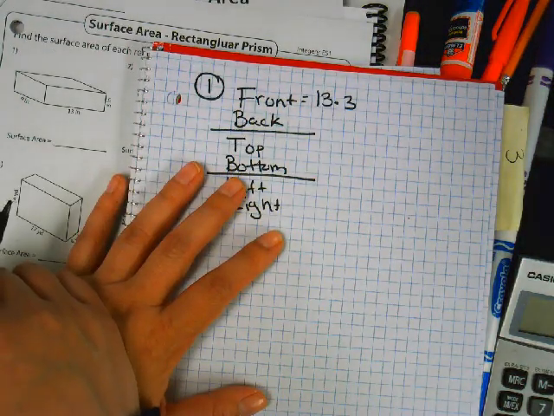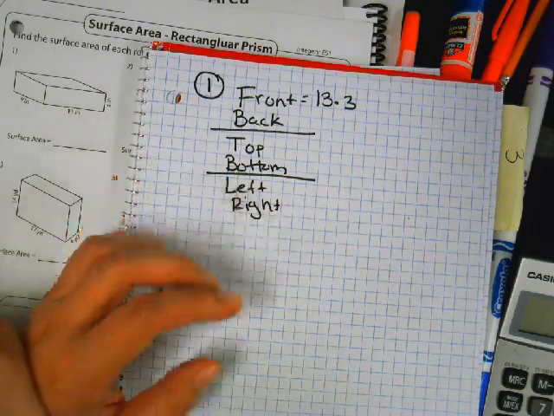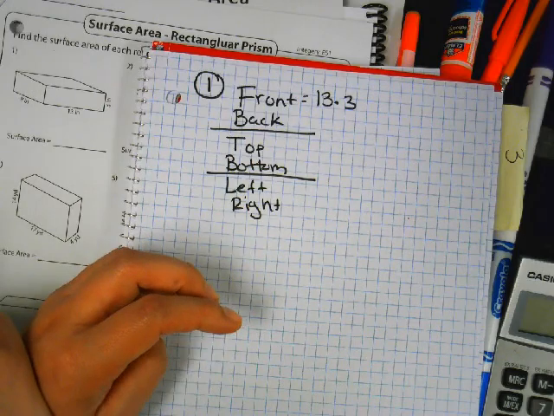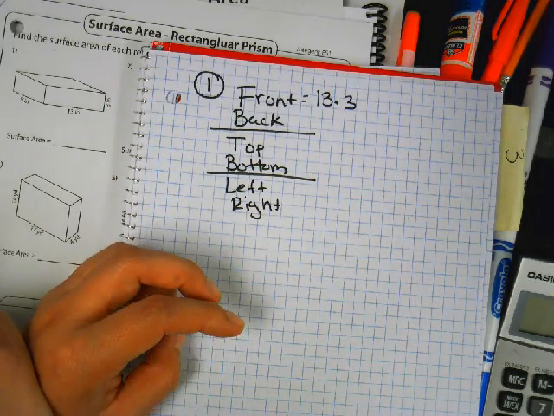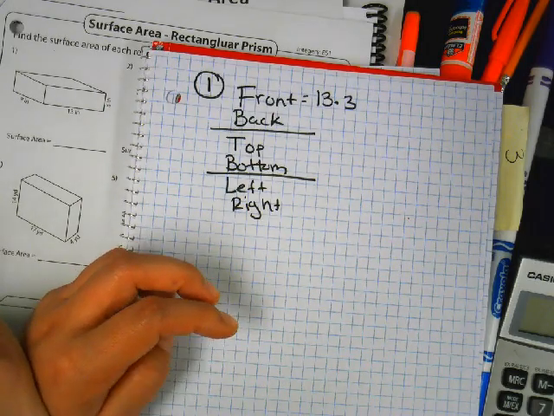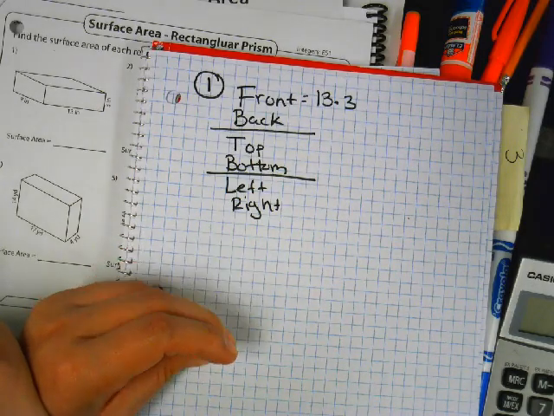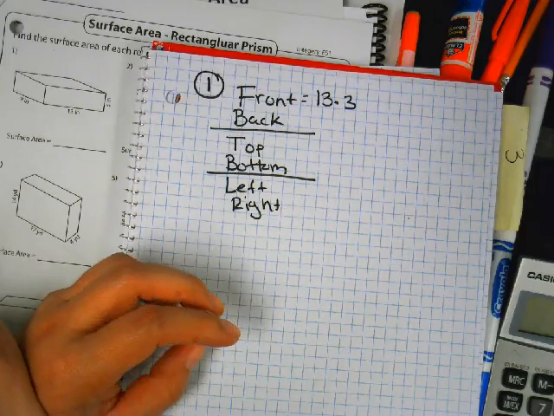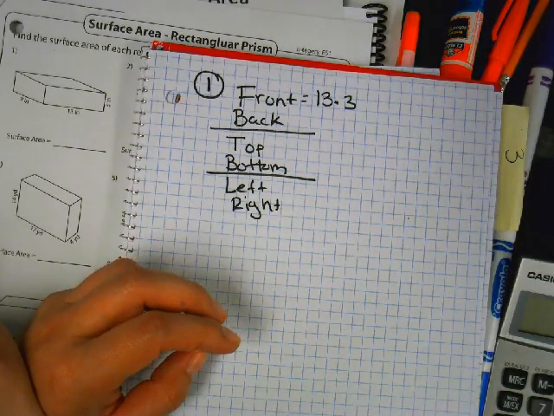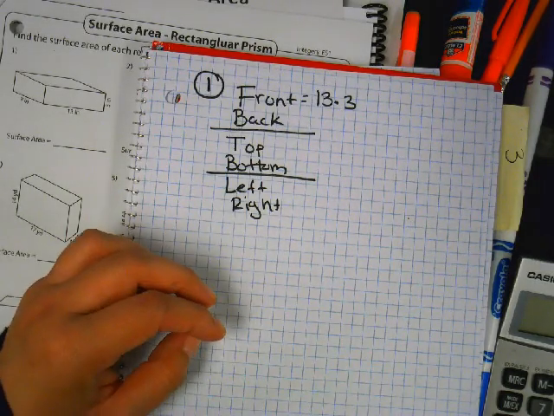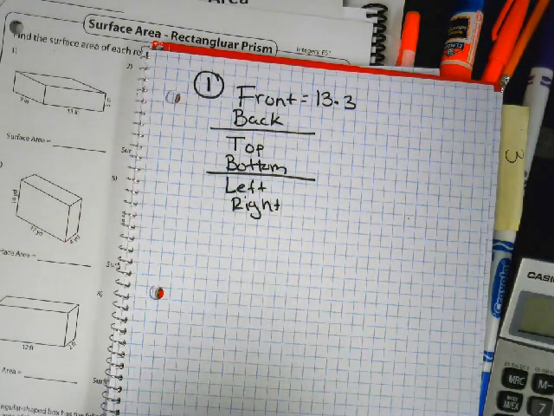Yes, Richard? Where do you find things in this class from? Where can he find things? Point to where he can find things from yesterday. Yes. Where do you find things from today? Yeah. So today would be over there, and then yesterday's was over there.